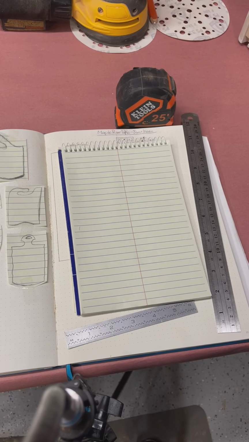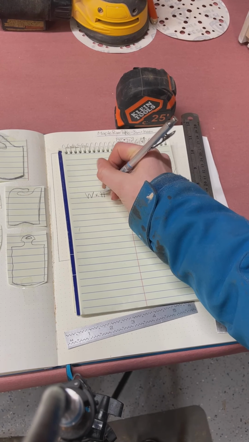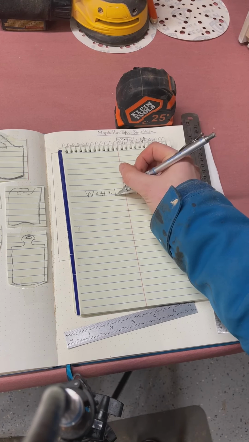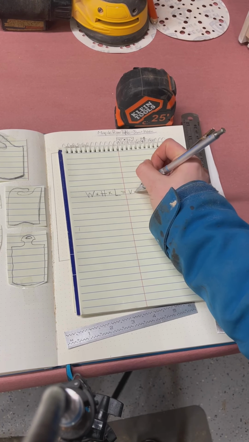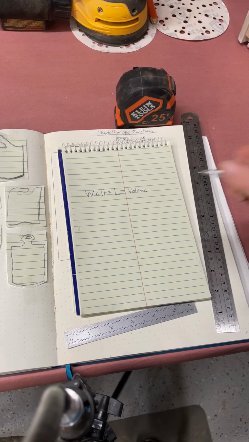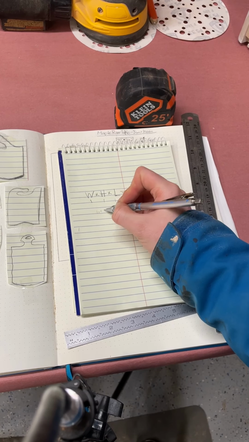The calculation that I use is width times height times length equals volume. I calculate each of these in inches.